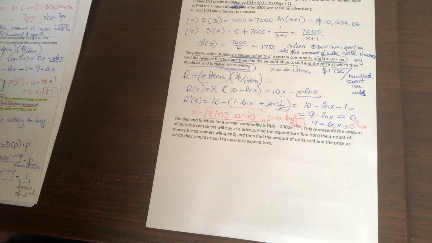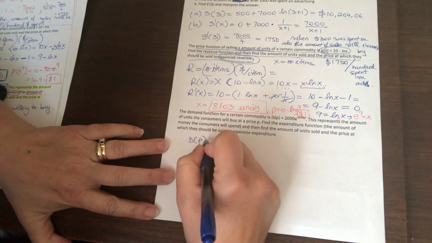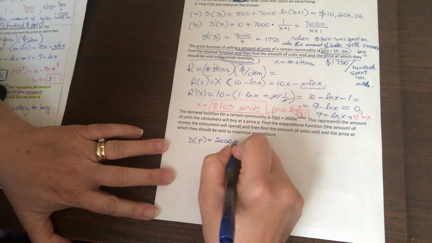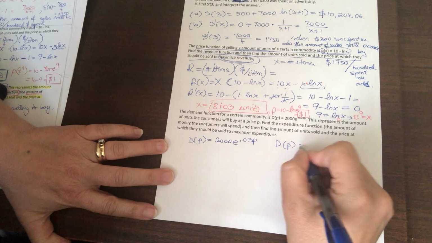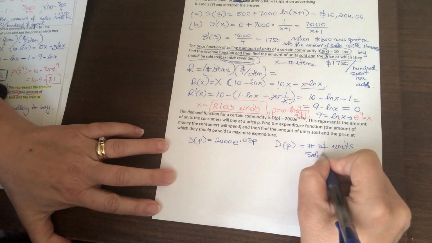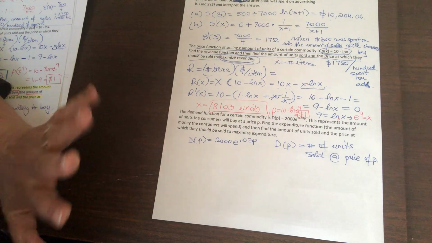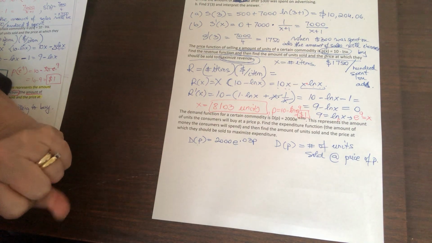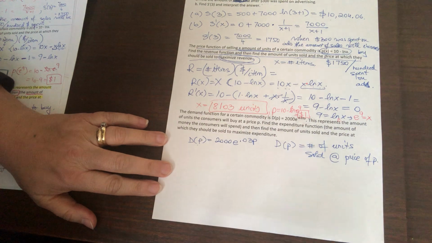Okay. All right. And finally, the last question here says the demand function for a certain commodity is. So remember, what is a demand function? A demand function is the number of units that will be sold when the price is a certain number. So D of P is the number of units sold at a price of P. So when you make the price P, then that's how many units will be sold. This represents the number of units the consumers will buy at a price P.